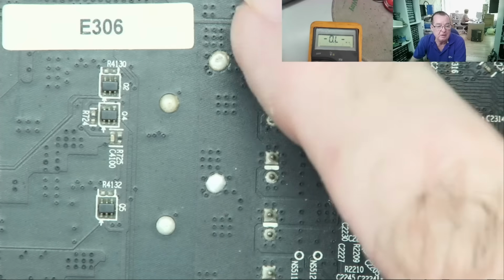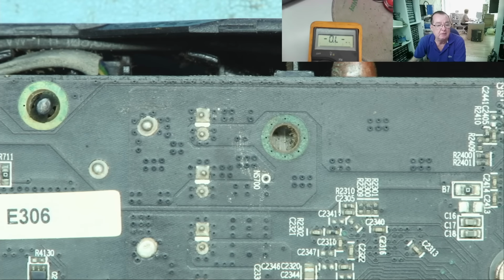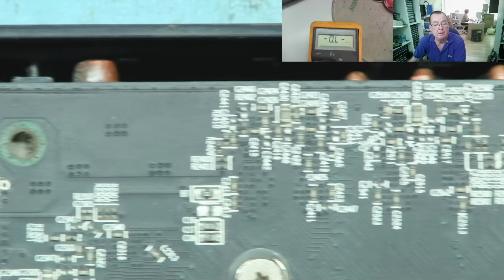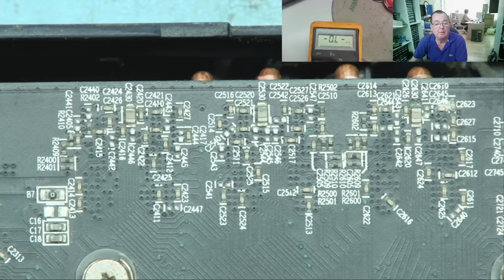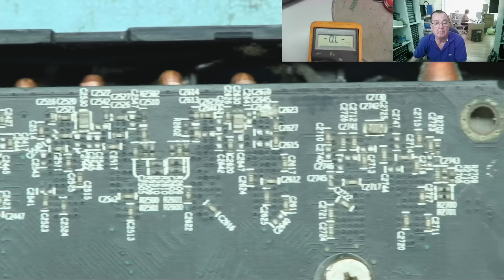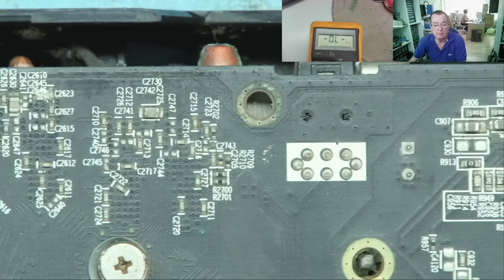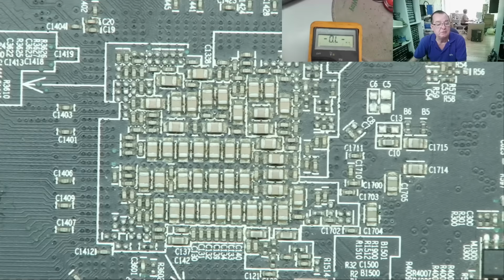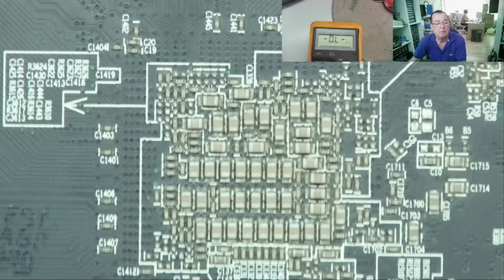This must be the VRM, these must be the coils, basically. So this board has a little bit of corrosion on it, nothing drastic. Nothing much in this area. This is behind the GPU.